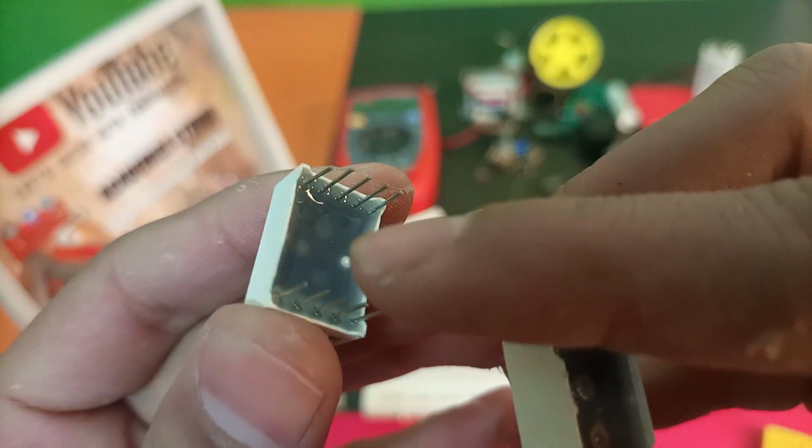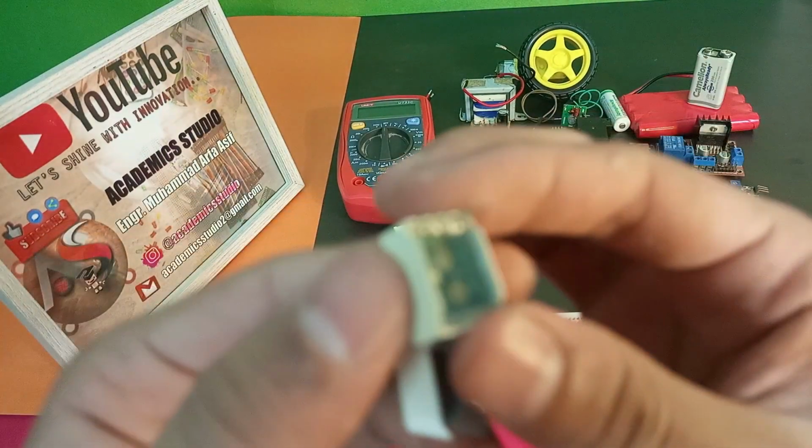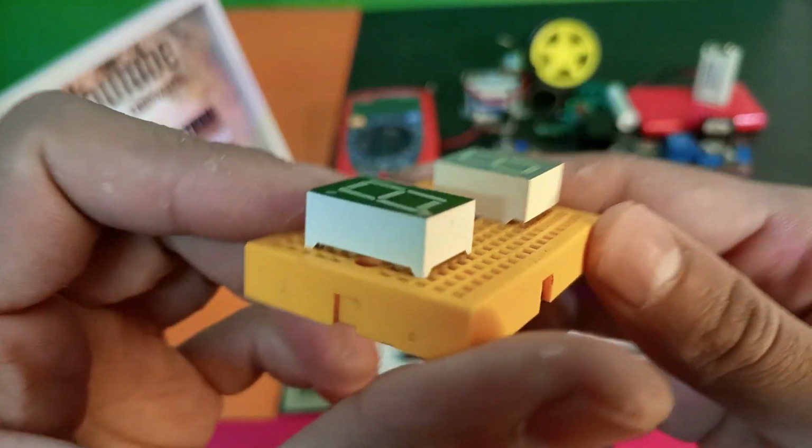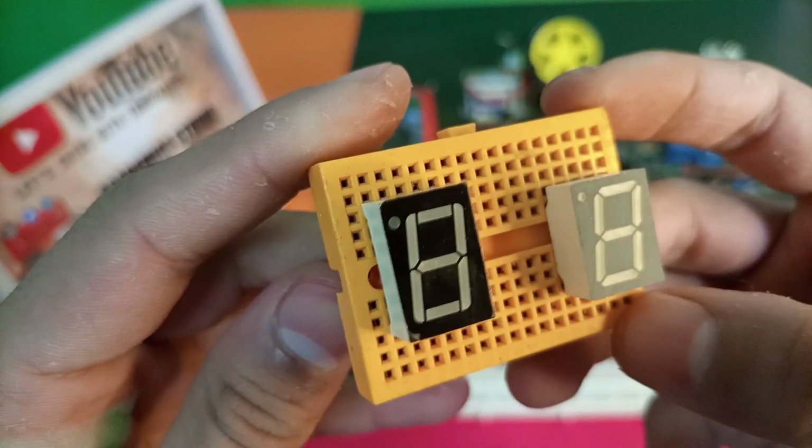Like an LED has two legs, positive and negative. In common cathode, negative legs are common or merged to a single point. In common anode, positive legs are common or merged to a single point. I hope it's clear now.